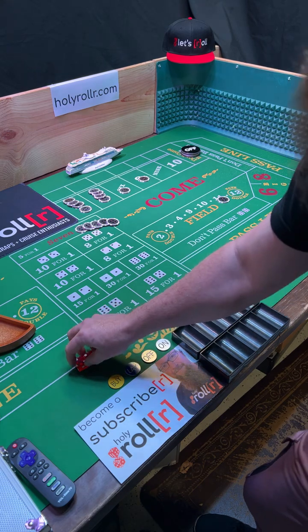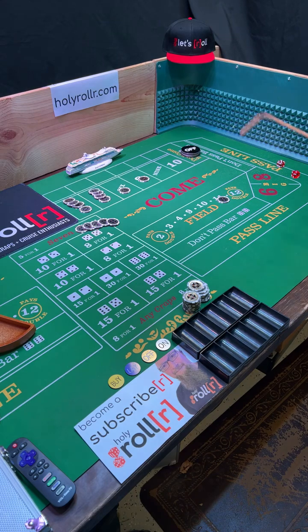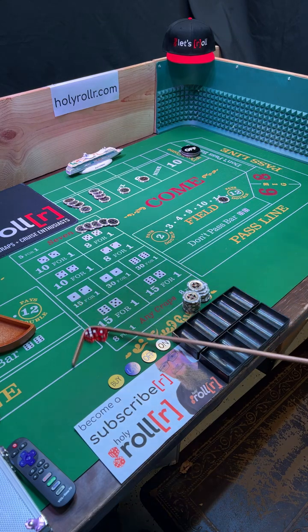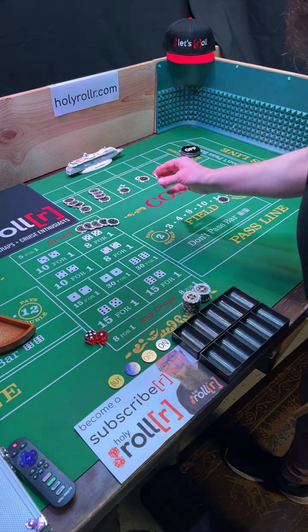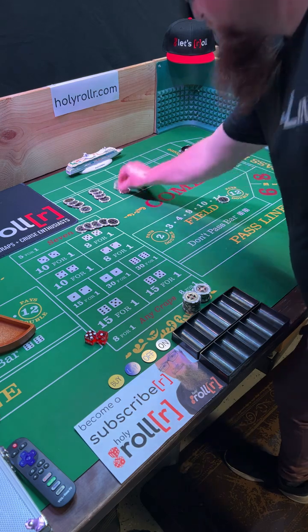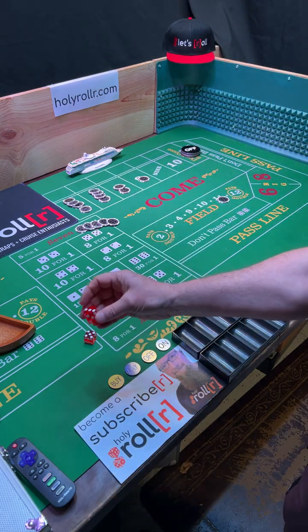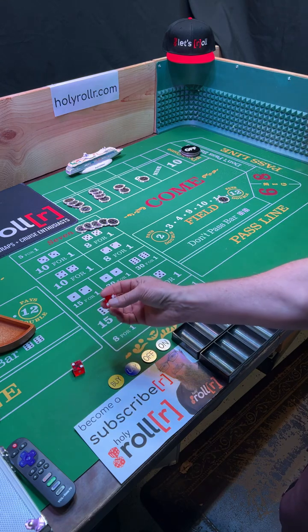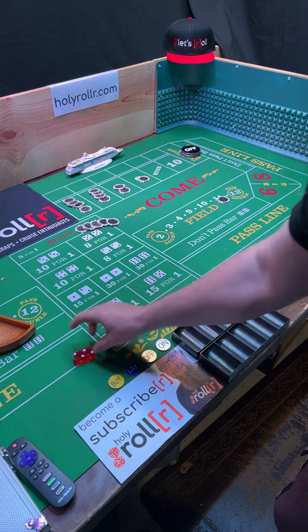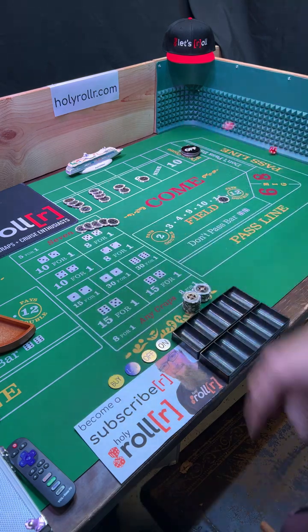Or just tell me that each individual roll has the same exact, okay, what was that, 6?